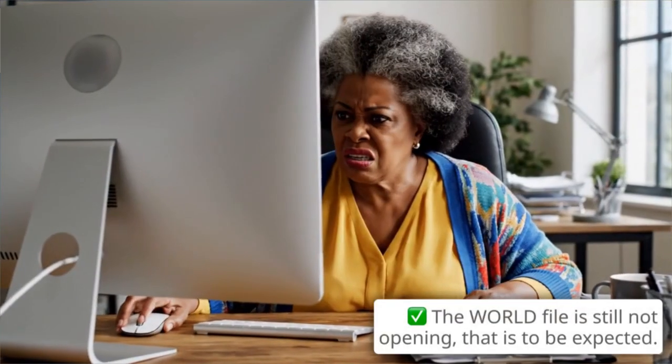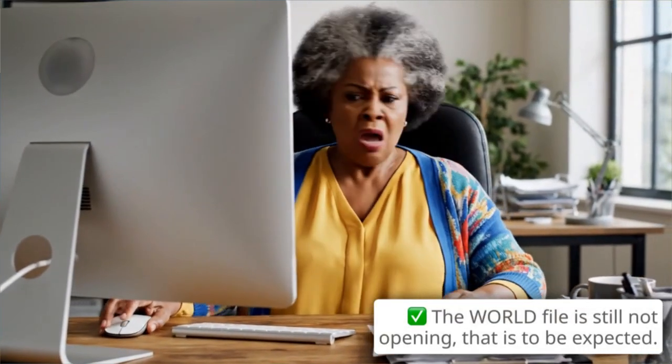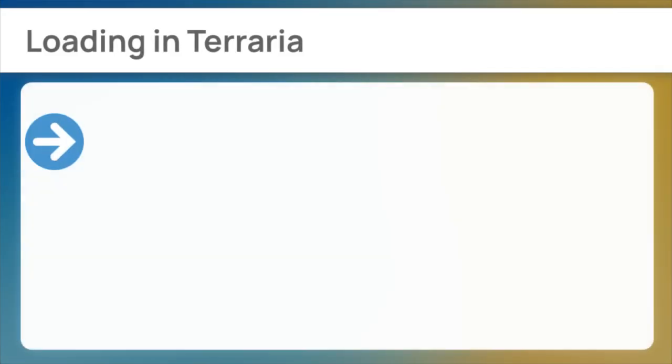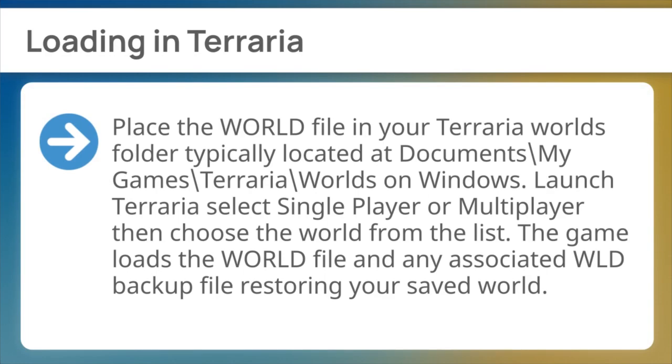Before we deploy the universal fix, here are the most common technical reasons your world file is generating this error. First, loading in Terraria. Place the world file in your Terraria Worlds folder, typically located at documents/my games/Terraria/Worlds on Windows. Launch Terraria, select single player or multiplayer, then choose the world from the list. The game loads the world file and any associated WLD backup file, restoring your saved world.